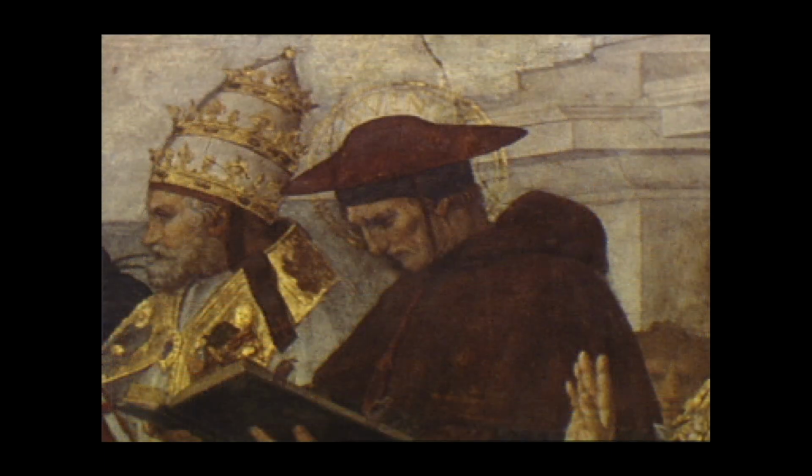The title of Disputa suggests not a dispute, but a confirmation of some kind, proof by all the historical figures presented in this fresco to the validity of Christendom and its central organization in the Church.